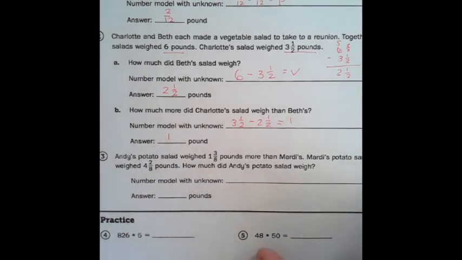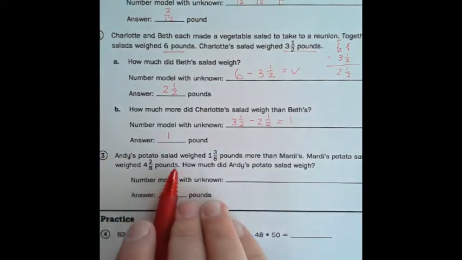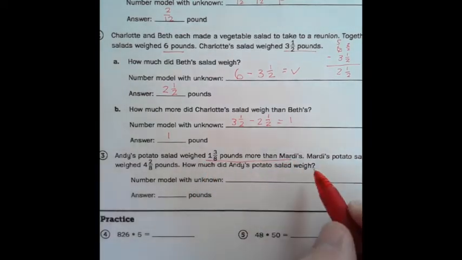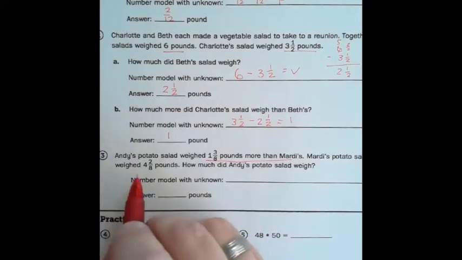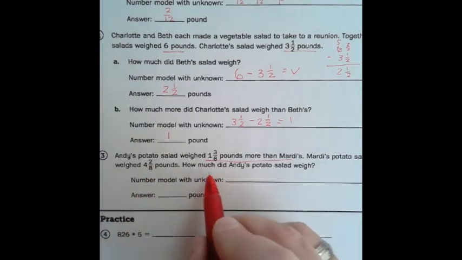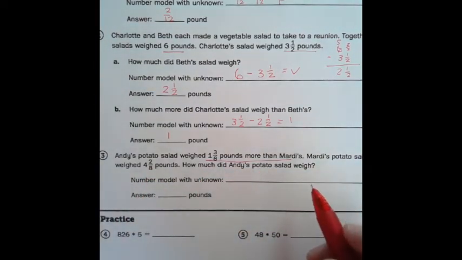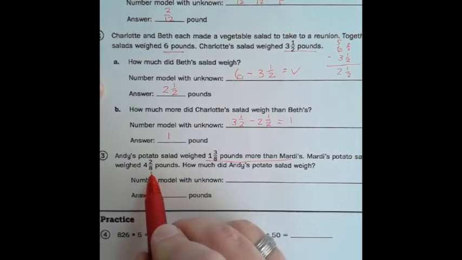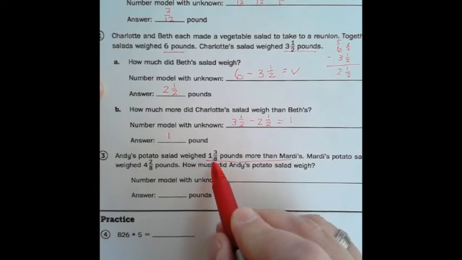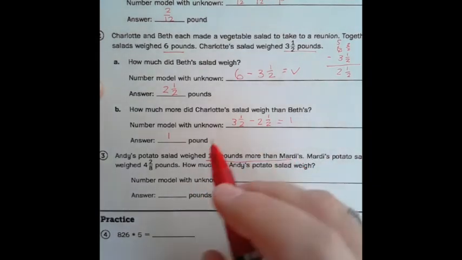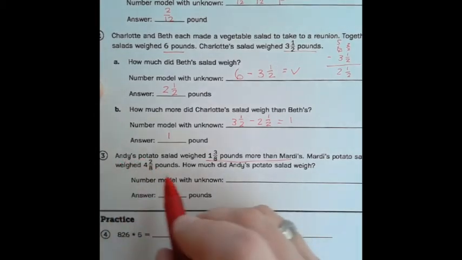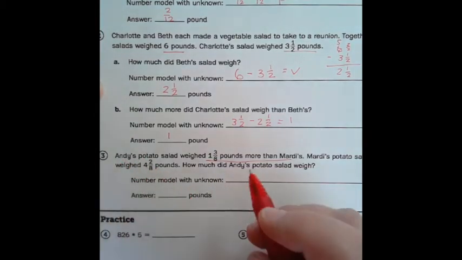All right, let's look at number 3. Andy's potato salad weighed 1 3/8 pounds more than Marty's. Marty's potato salad weighed 4 2/8. How much did Andy's potato salad weigh? Well, if we know that Marty's weighed 4 2/8 and Andy's weighed 1 3/8 pounds more, if we add 1 3/8 to 4 2/8, then we'll get the amount Andy's weighed.